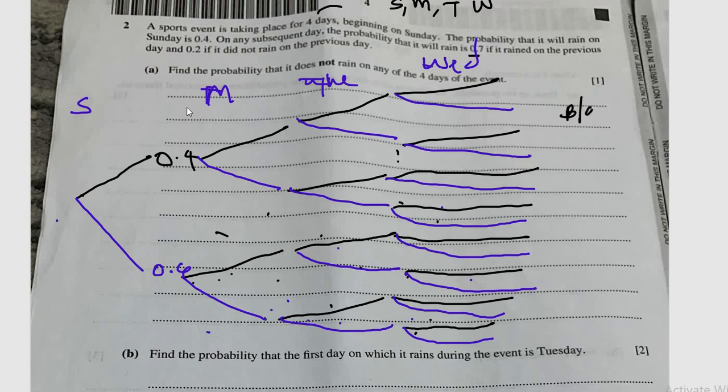Black line is for rain. Blue is for not rain. Instead of writing it out, but there's no space, I just use color to differentiate rain, not rain. But only on Sunday, the probability that it will rain is 0.4. It will not rain, 0.6. On any subsequent day, the probability that it will rain is 0.7 if it rained on the previous day, and 0.2 if it did not rain.